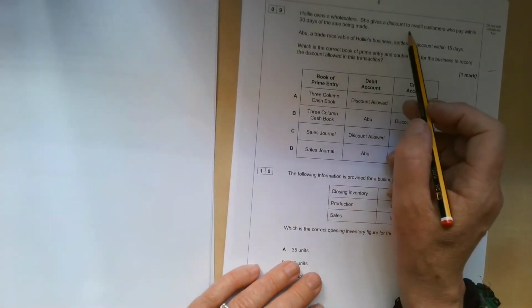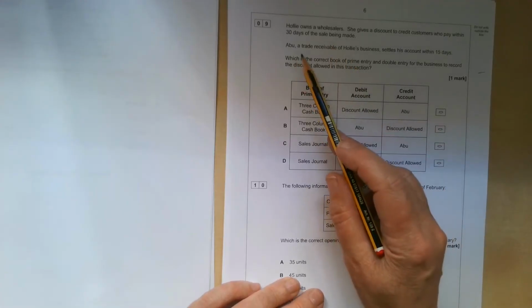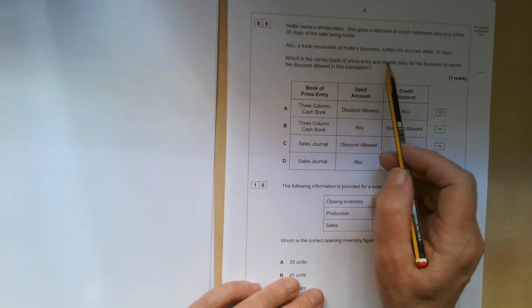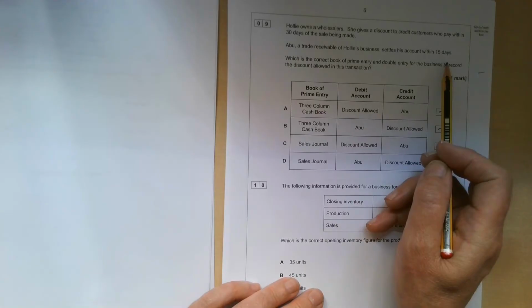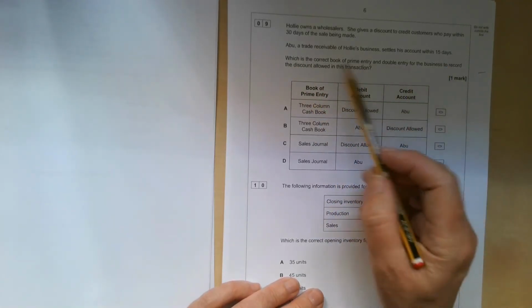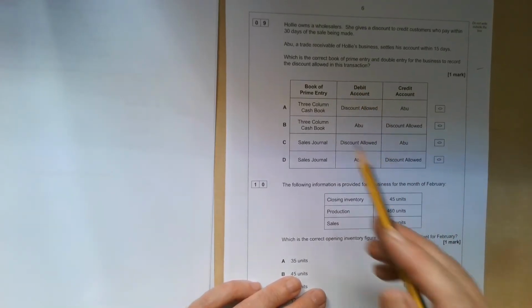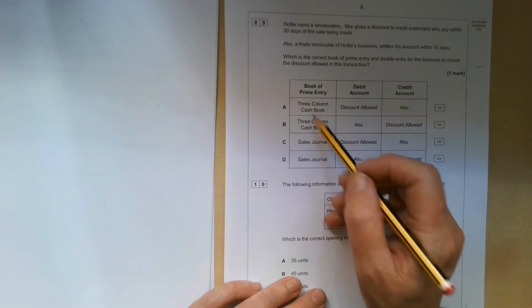Okay. Holly owns a wholesalers. She gives discount to credit customers who pay within 30 days of the sale being made. Abu, a trade receivable of Holly's business, settles his account within 15 days. Which is the correct book of prime entry and the double entry for the business to record the discount allowed in this transaction?